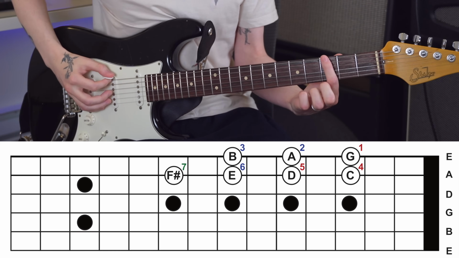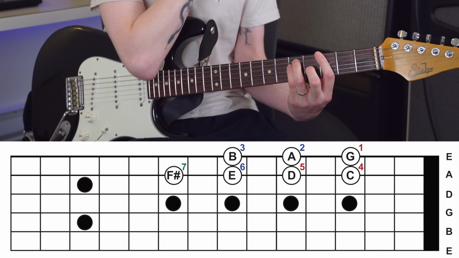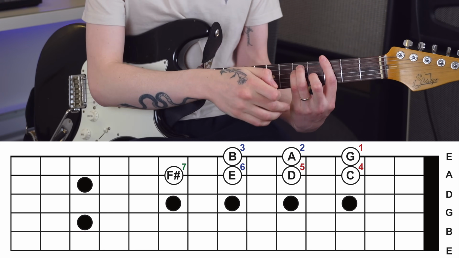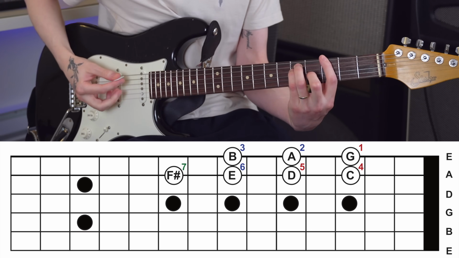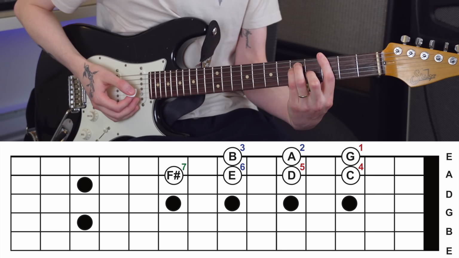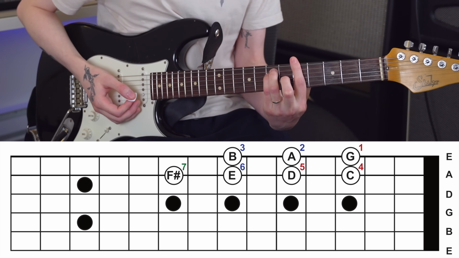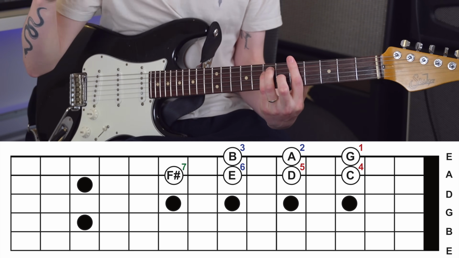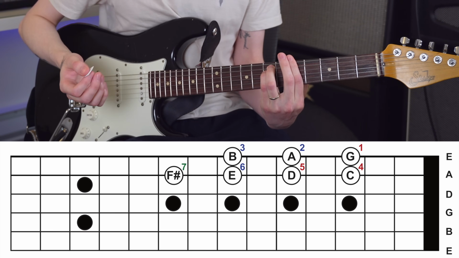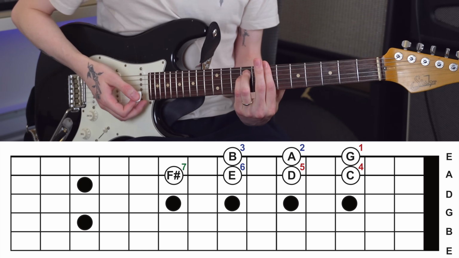So we've got G right here. G major is the first chord in the key of G major. So we do a major bar chord shape rooted on the low E string. That gives us our 1 chord. Now when we go to 2 right here, it's a minor chord. 2 and 3 are minor. So we do our minor shape. So we remove this finger. We get an A minor. Now our 3 chord.